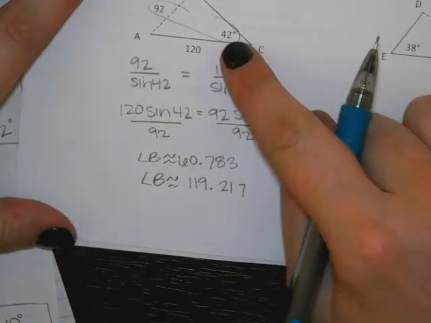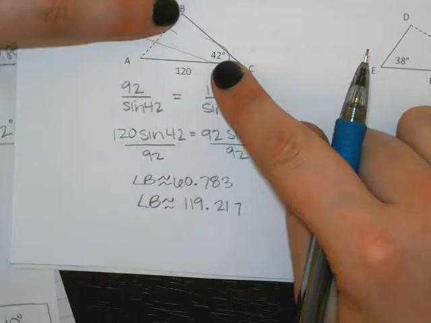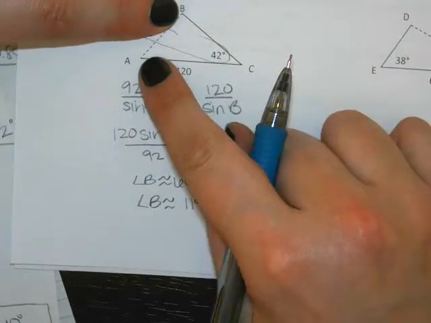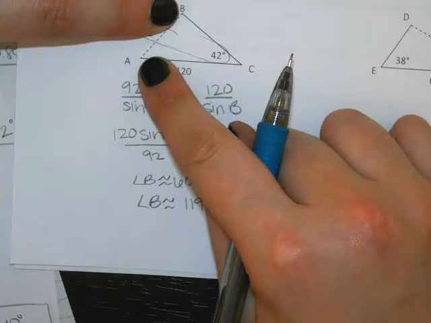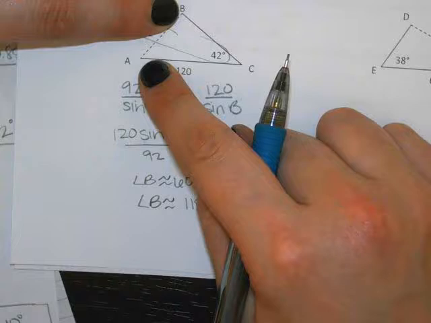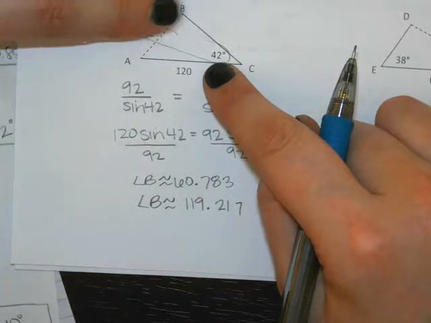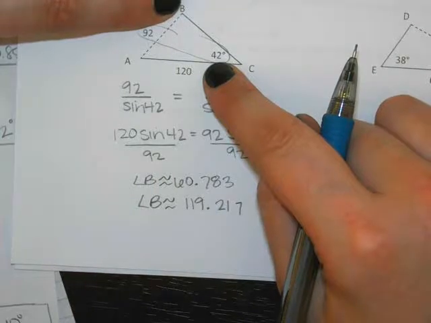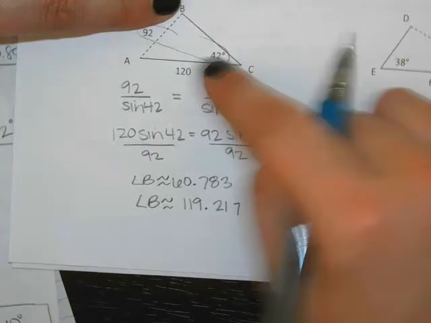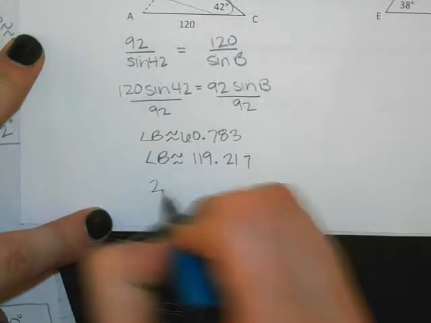So if we have a 42-degree angle, does it make sense that this could be a 60-degree angle and I still have room for a third angle? 42 degrees, 60 degrees, something adds up to 180? Yep, so that one makes sense. If this one is 42 and this one is 119, do I still have room to make a third angle? Yes. So this one has 2 triangles.